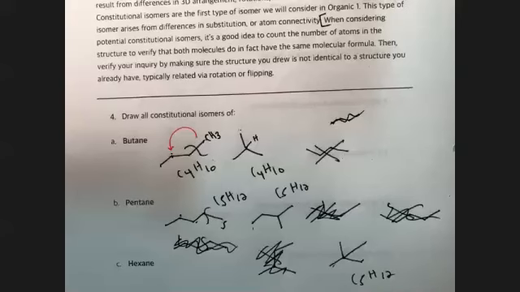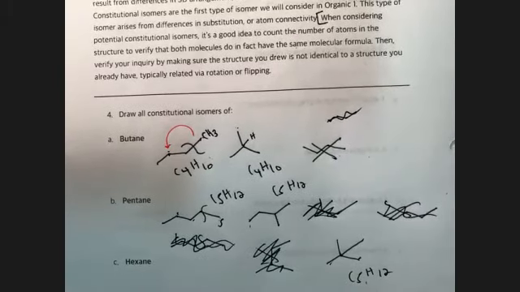And honestly, guys, since you're online, my guess is you're going to have multiple choice, like, which of the following, select all the following that are constitutional isomers. And that is so easy, guys. All you have to do is count the atoms, okay? And if they have the same molecular formula on the test, then those are constitutional isomers. Does that make sense?